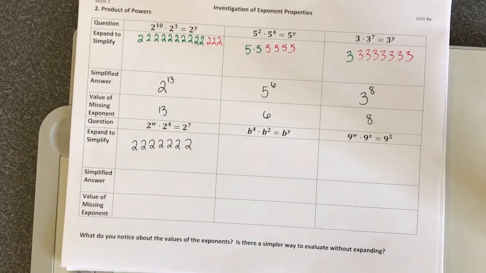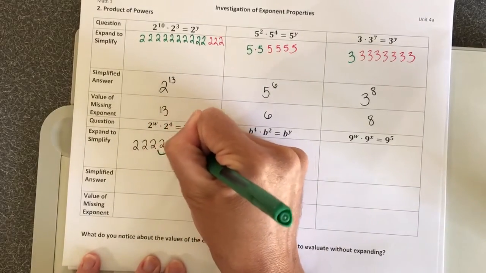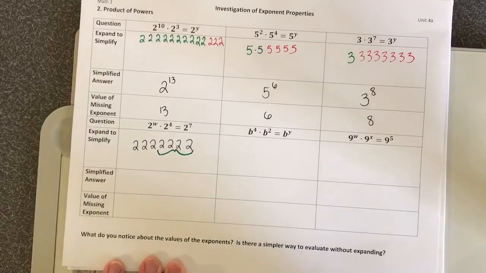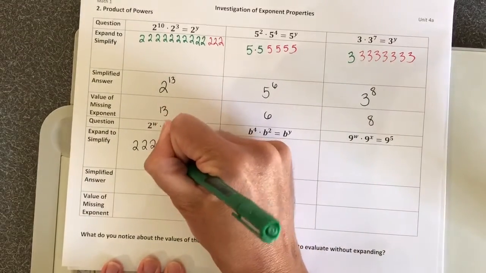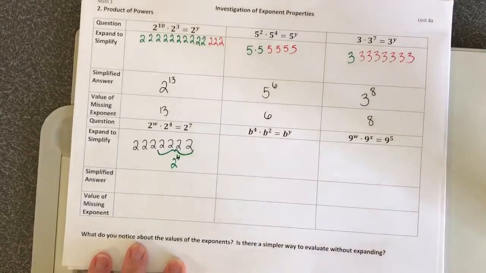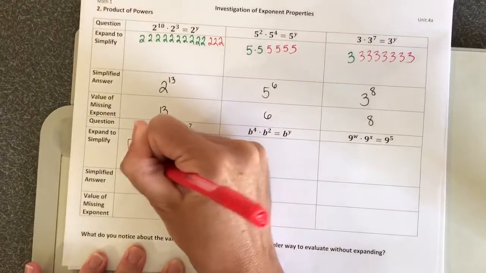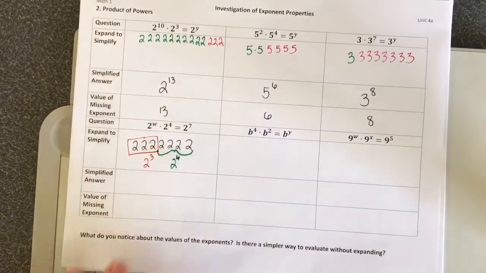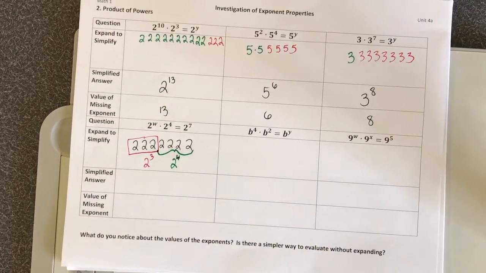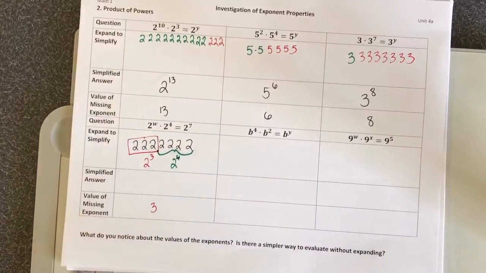So I know for a fact here I have 4 of them. So this is 2 to the 4th. So what do I have left? 3. So 2 to the 3rd. So what's my missing exponent? My missing exponent is 3. So is there a simpler way that I can come up with this?